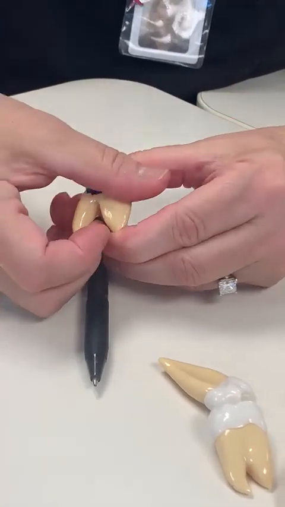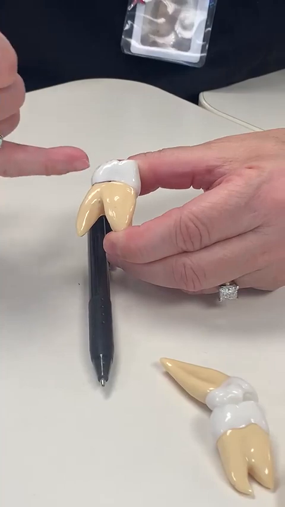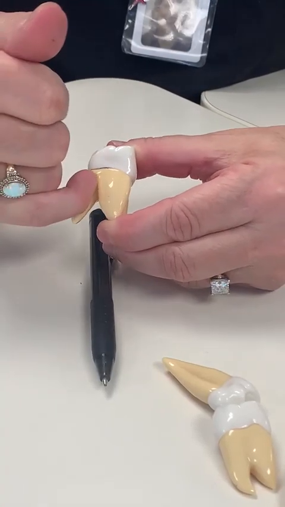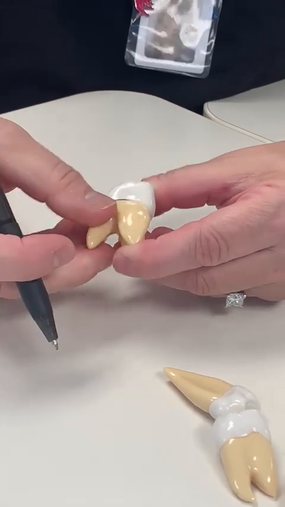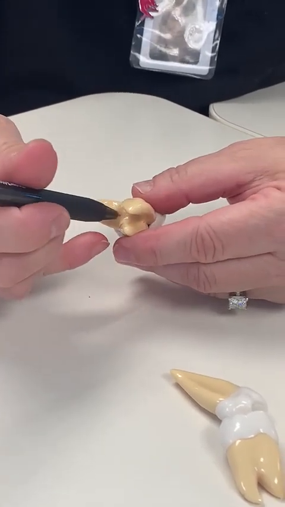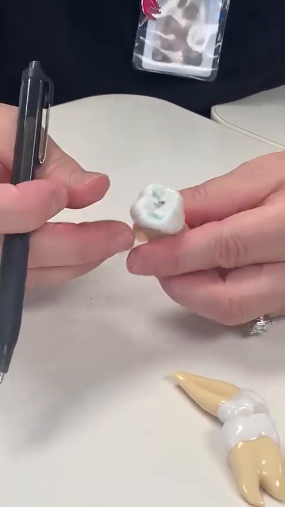And the difference between a root trunk and a furcation is that the root trunk goes from the CEJ to the furcation. Just this little aspect right here is the furcation, not to be confused with the crotch, which is in here, okay? So there's that.